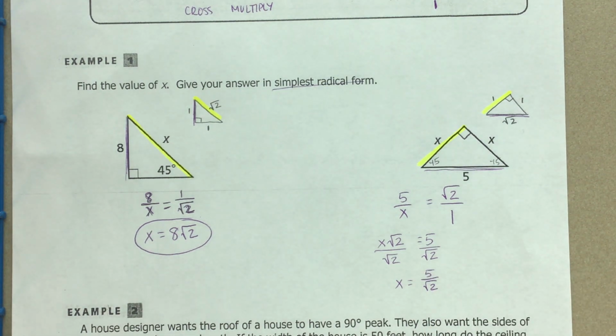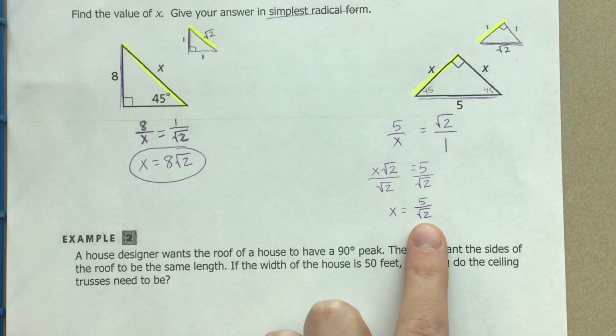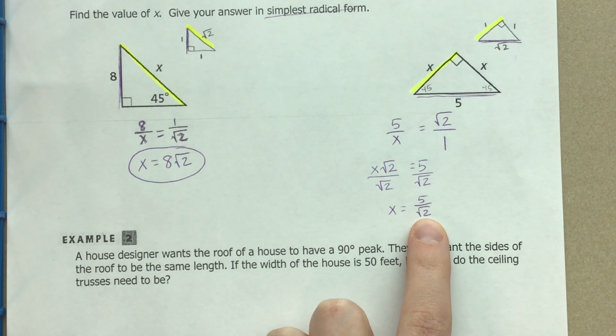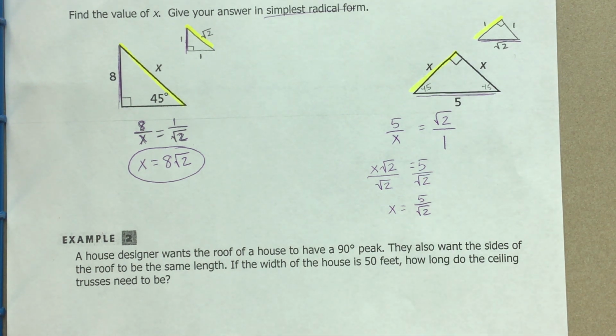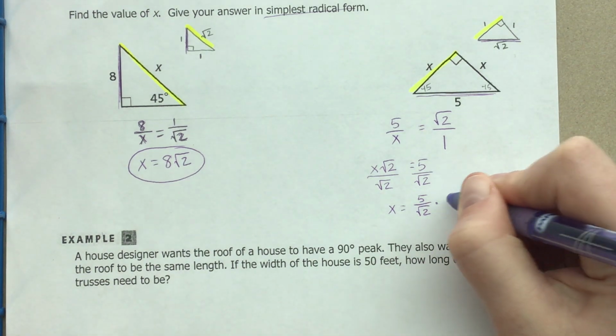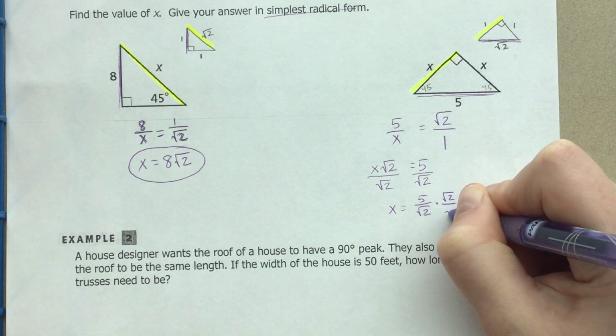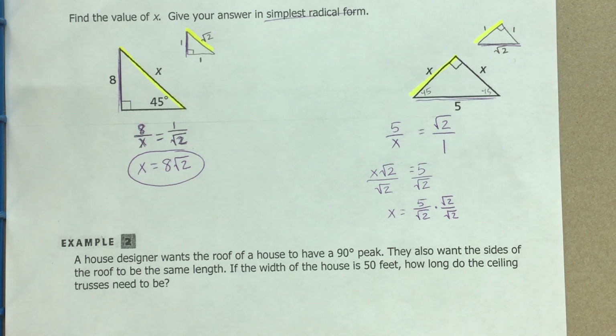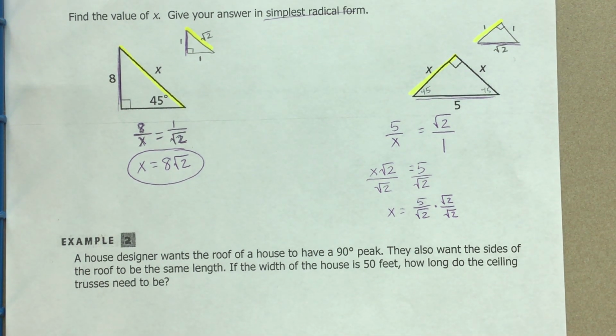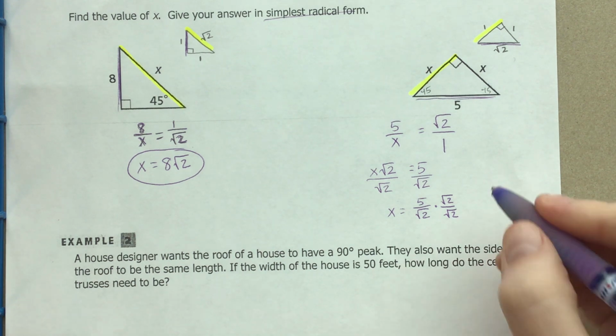But remember, there's this little thing that we do not like, and that is when a square root is in the bottom of a fraction. So I'm going to rationalize this by multiplying it by a funky form of 1. The way I'm going to do that is by multiplying by the square root 2 over the square root of 2. So I'm following my rules of multiplication. Keep the outside with the outside and the inside with the inside.